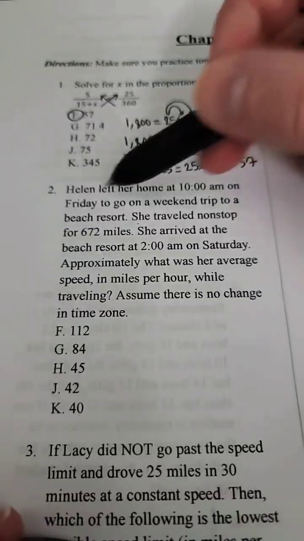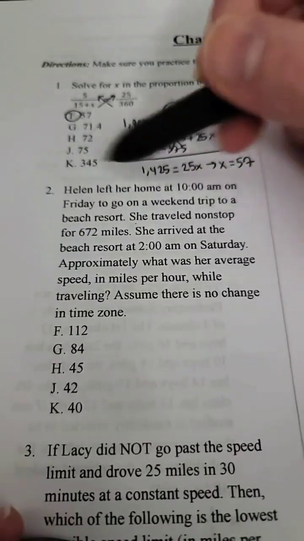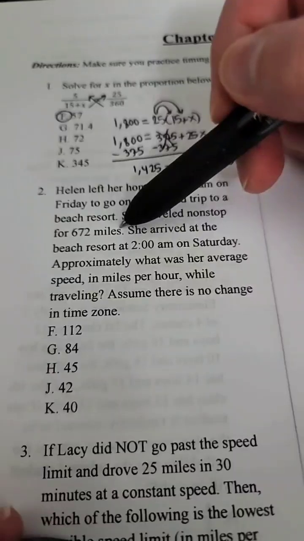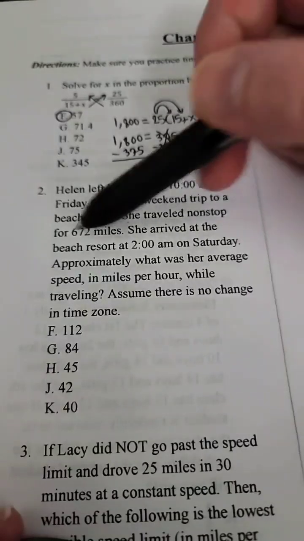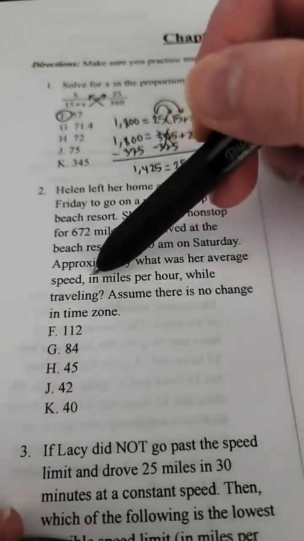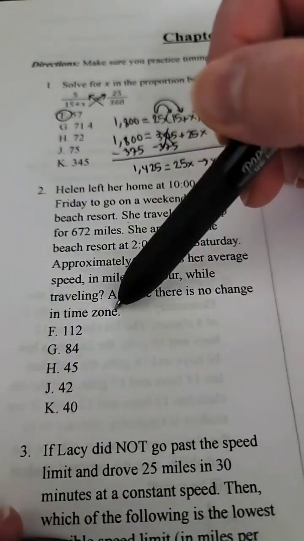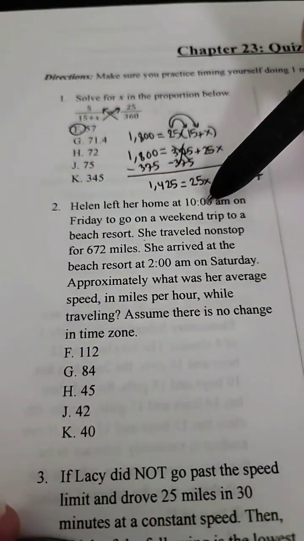So then number 2 says, Helen left her home at 10 a.m. on Friday to go on a weekend trip to a beach resort. She traveled nonstop for 672 miles. She arrived at the beach resort at 2 a.m. on Saturday. Approximately what was her average speed in miles per hour while traveling? Assume there is no change in time zone. Okay, so no change in time zone, and she leaves at 10 a.m.